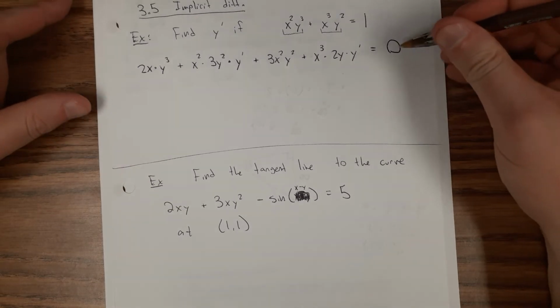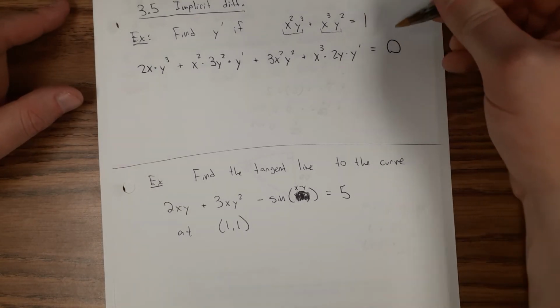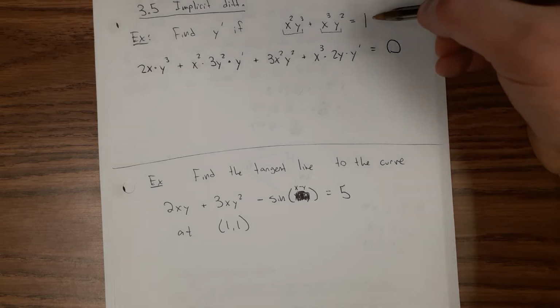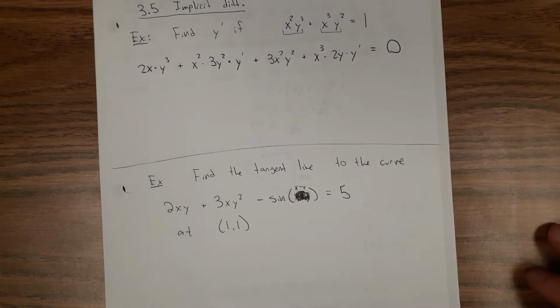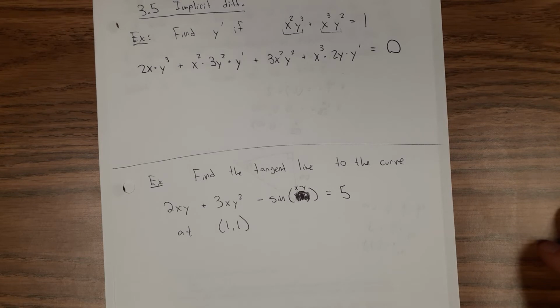And that equals 0. Of course, another common mistake would be to write that this equals 1, because you're forgetting to take the derivative of the right side. But that's what we're doing. We're doing the derivative of both sides. So if you have a constant, then it becomes 0. All right. The hard part is over.